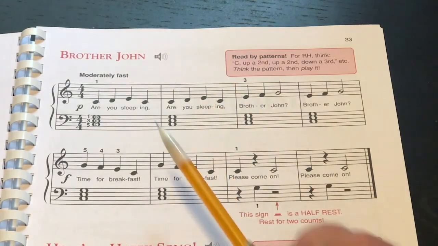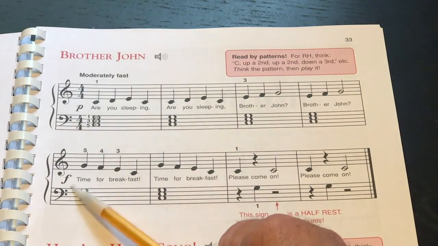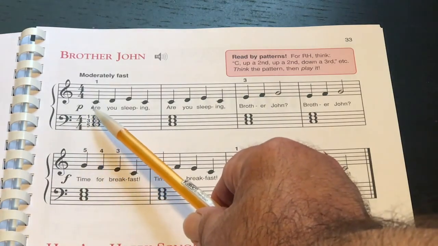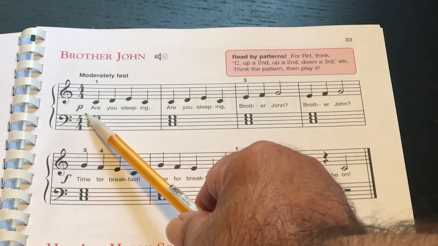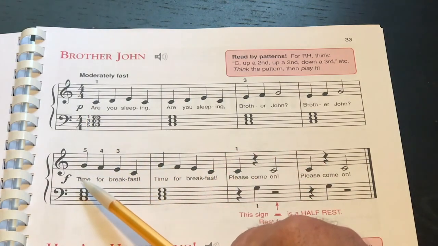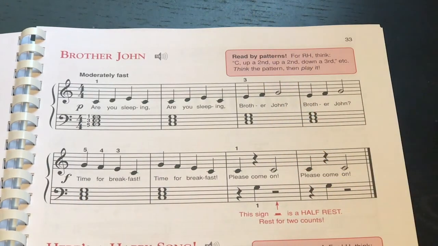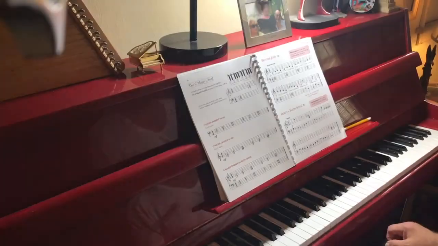Also, one other thing: it has a P at the beginning and then an F here. Those are our dynamics. That's how loud we play. P stands for piano, which in Italian means soft, and F means forte, which in Italian means loud. So let's go ahead and play Brother John.